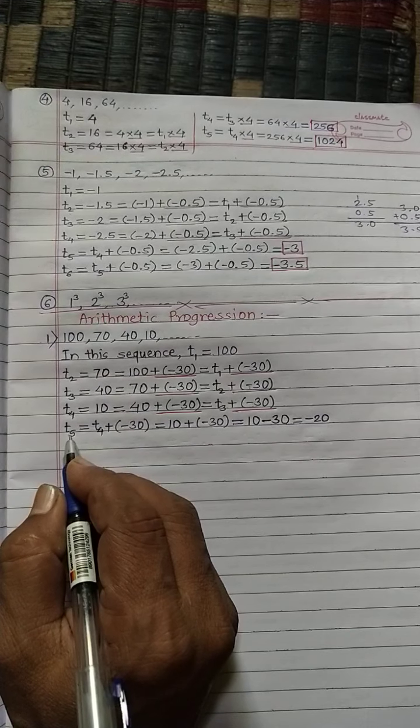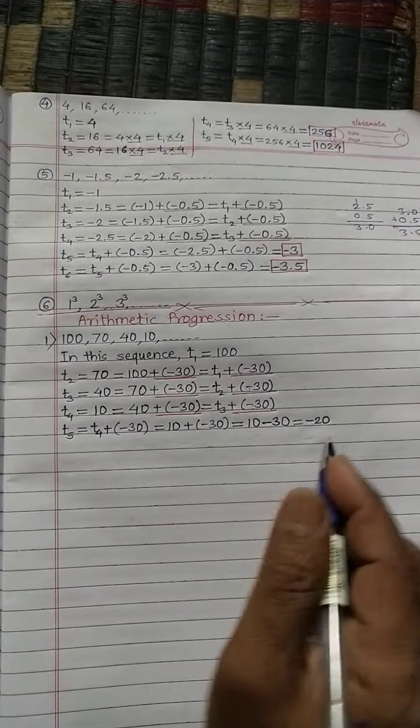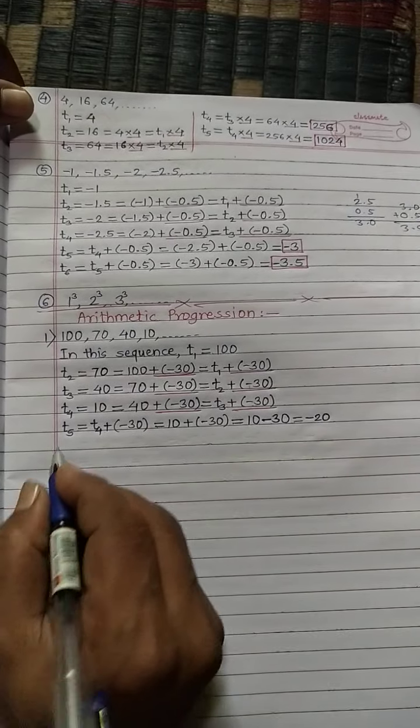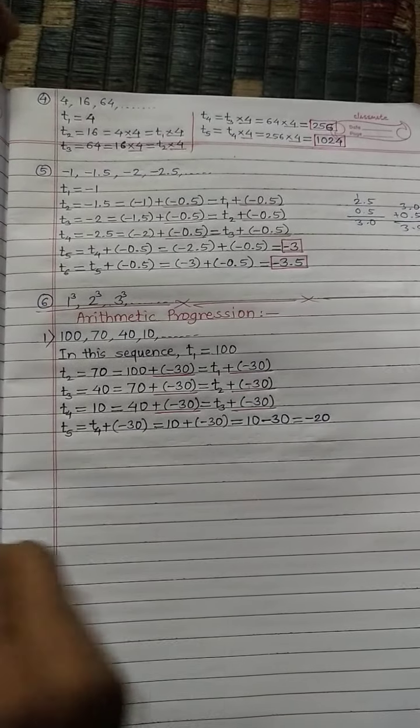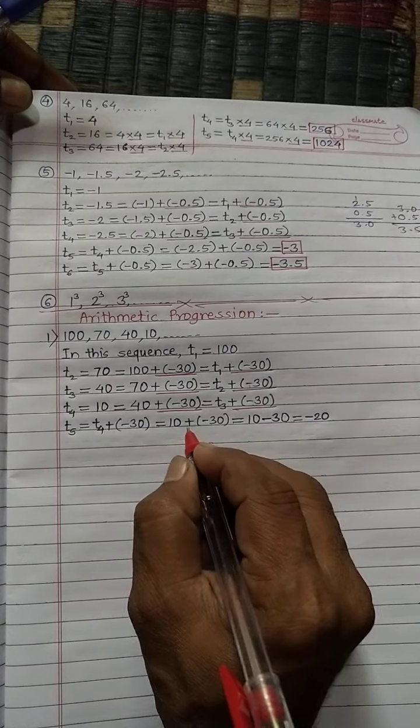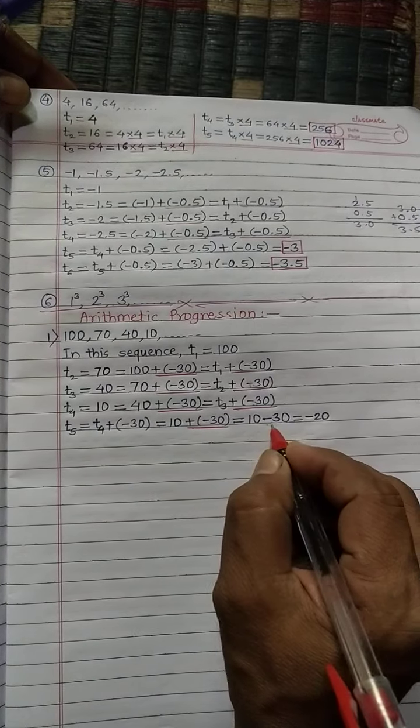That is the next term, means fifth term, t5 is minus 20. So here which number is added? Minus 30. Okay.